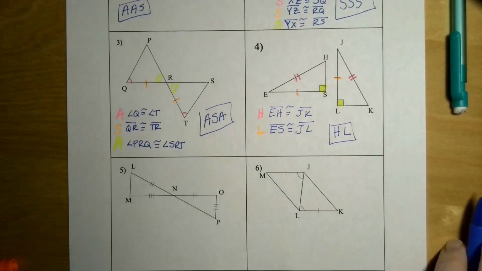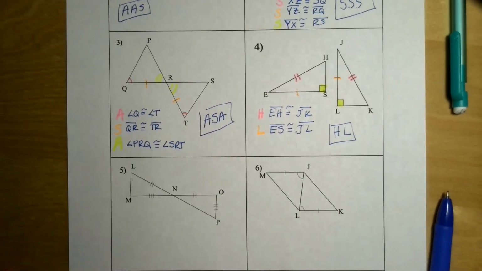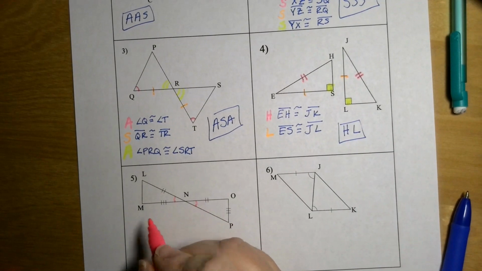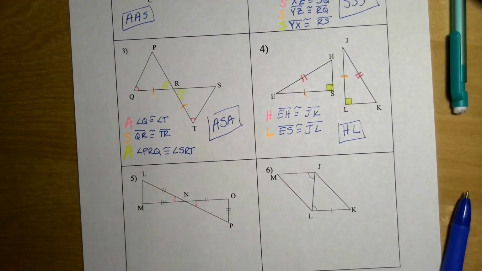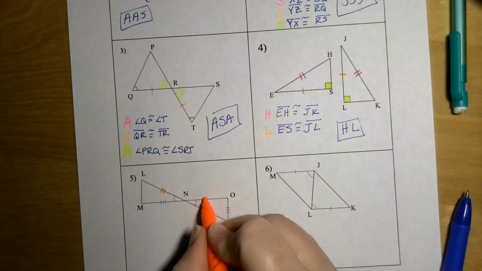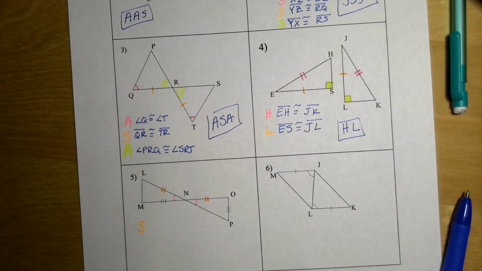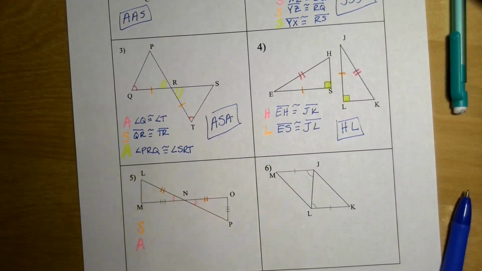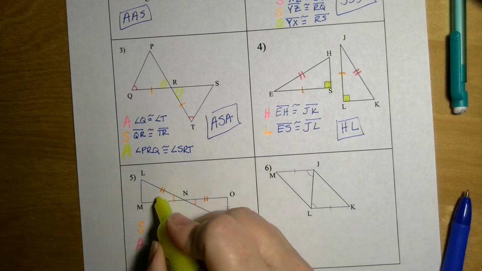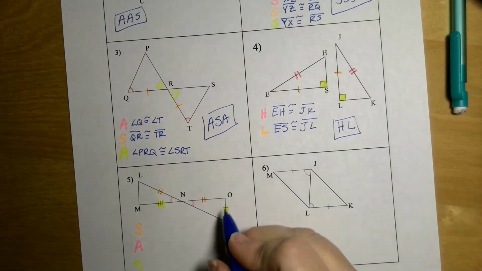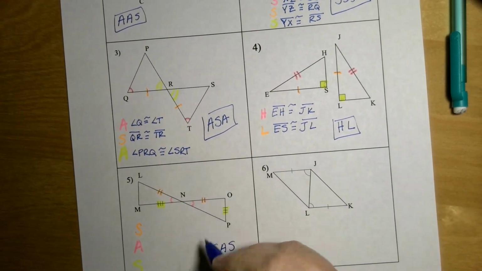Okay. All right, last 2. So here we go. Number 5. I have, it's not marked here, but I'm going to mark it there. I have an angle there, and I know they're congruent because of vertical angles, but I don't want to list that one first. I'm going to list the sides first because I have side and then my angles. Because that angle is included, I want the A in the middle, so I have side there. So I do have congruence by side, angle, side.